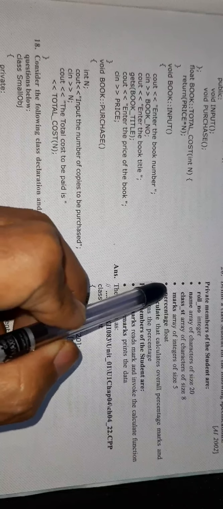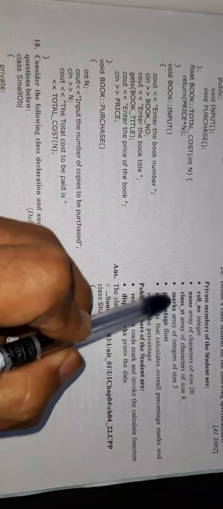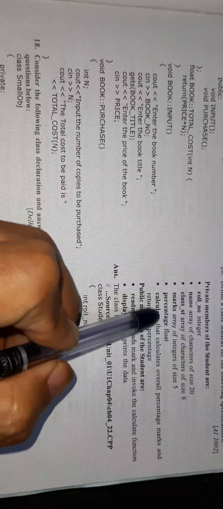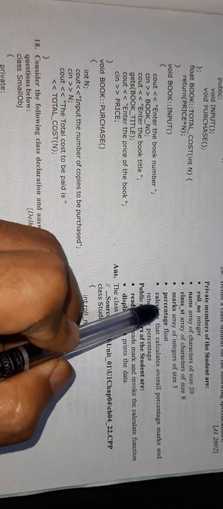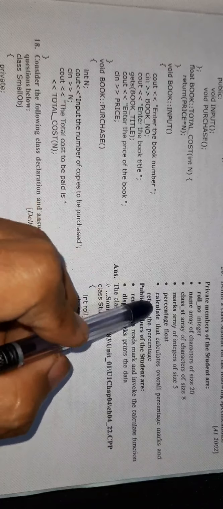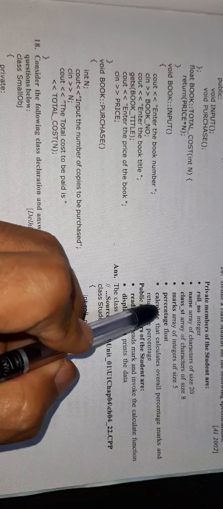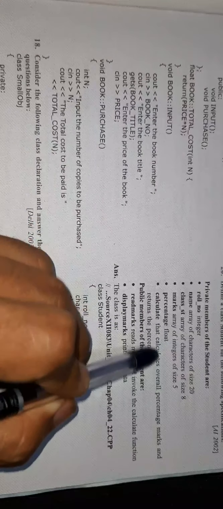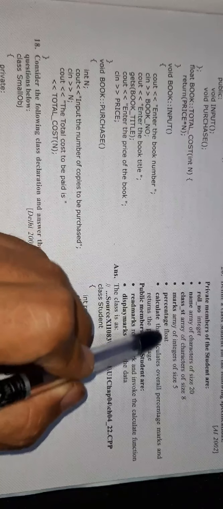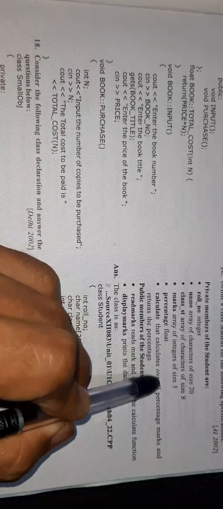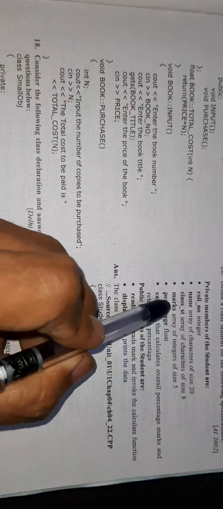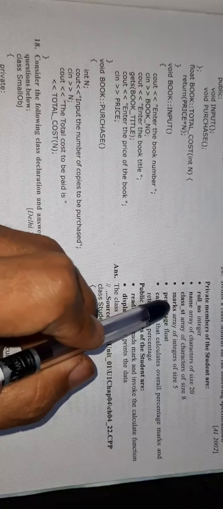So this percentage variable is going to be assigned from this member function because this is the calling function. Then it will call the function, and in the function body the percentage will be calculated, that value will be returned back and stored in this percentage variable, right?